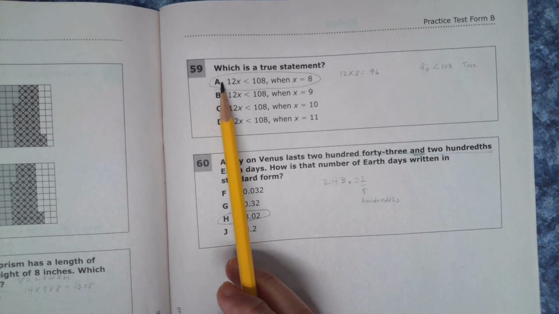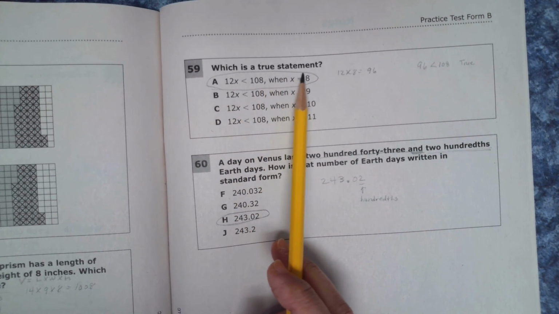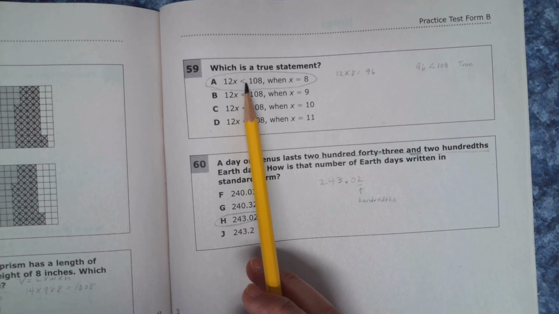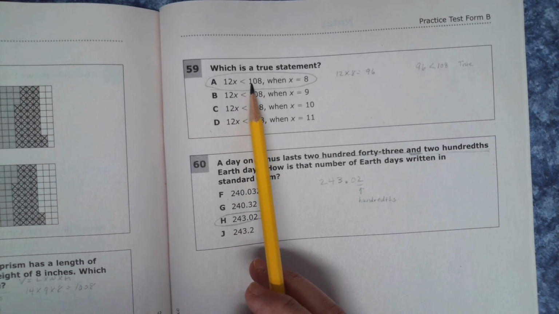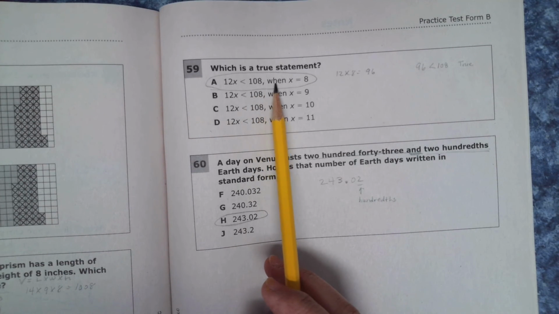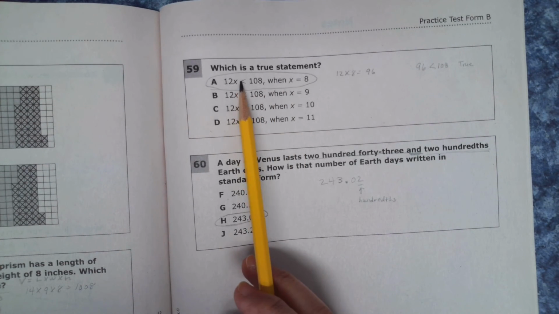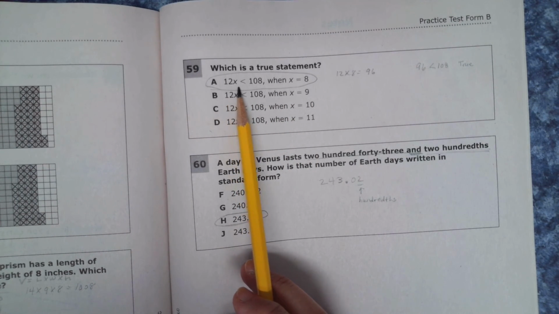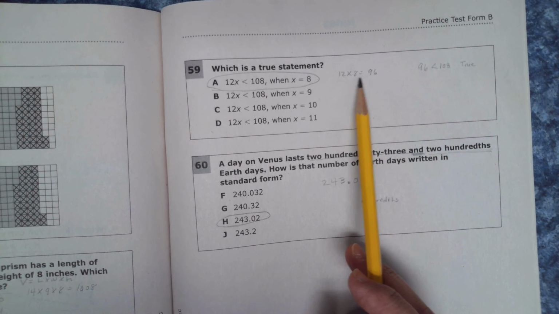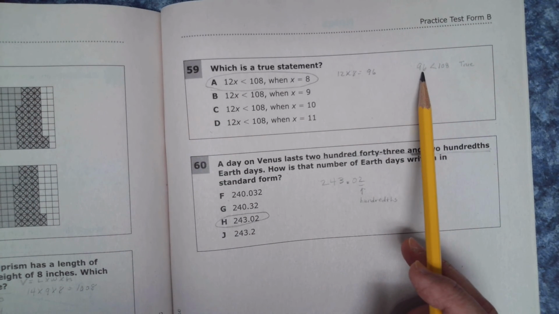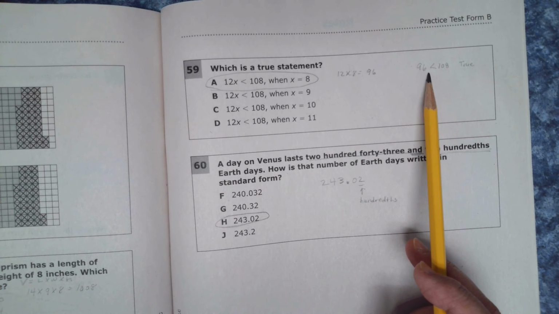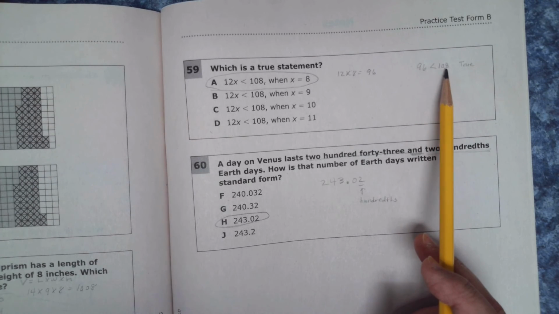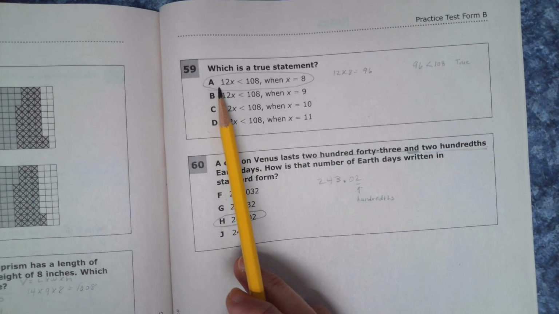Number 59. Which is a true statement? 12 times what number is less than 108 when this number is equal to 8? Alright, 12 times 8 is 96. 96 is less than 108. Is that a true statement? Yes, it is. 96 is less than 108. So it is choice A.